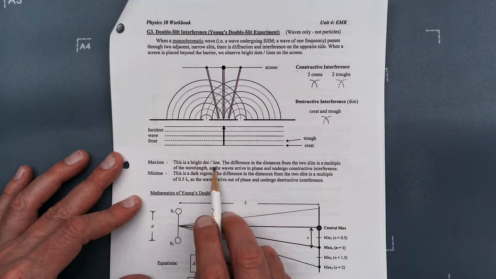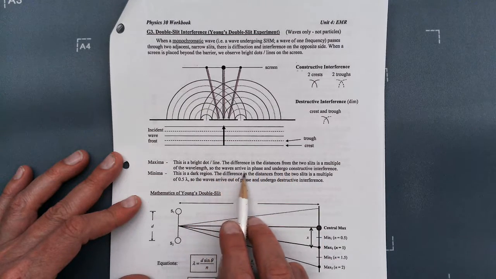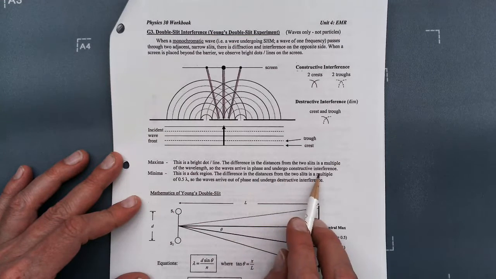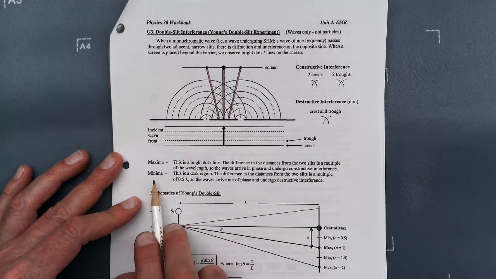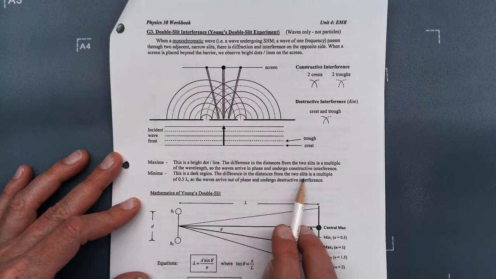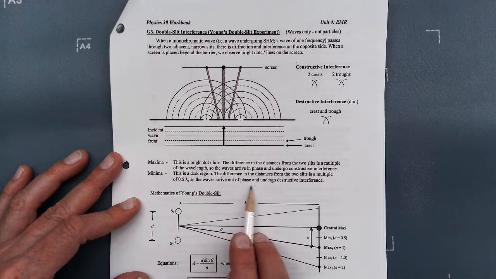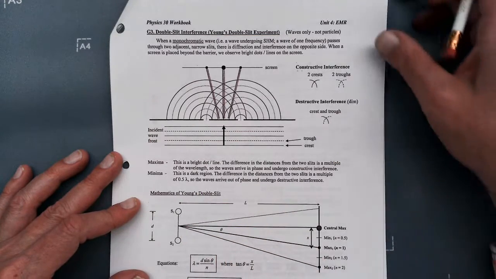So this is a bright dot or line. The difference in the distance from the two slits is a multiple of the wavelength, so the waves arrive in phase and undergo constructive interference. That's for the maxima. And the minima here, this is a dark region. The difference in the distances from the two slits is a multiple of 1/2 lambda, so the waves arrive out of phase and undergo destructive interference.